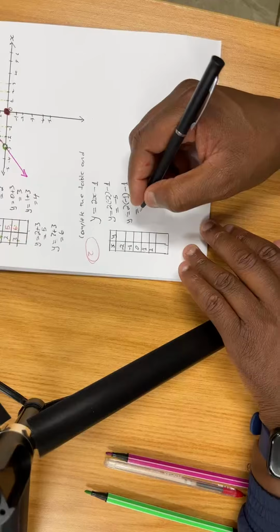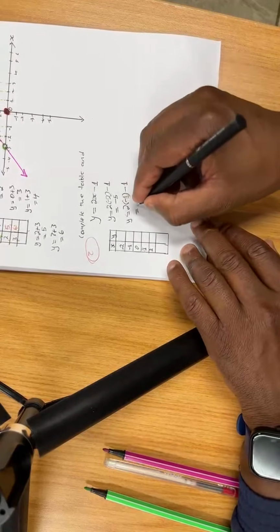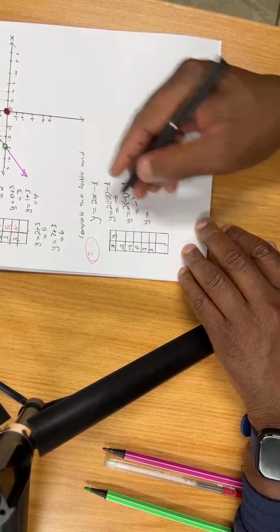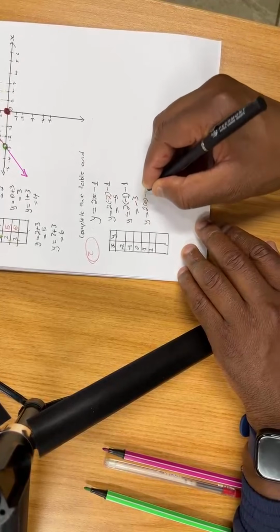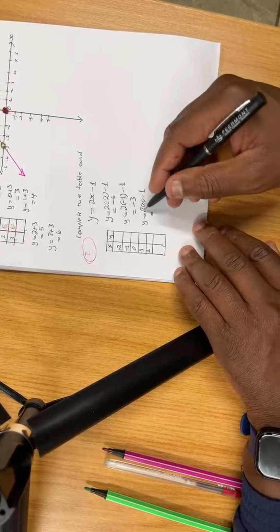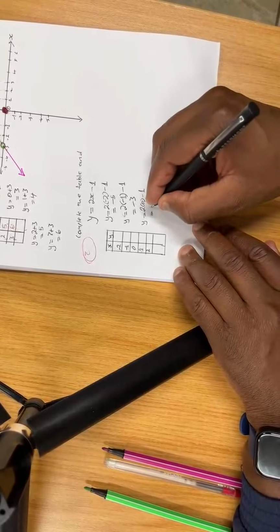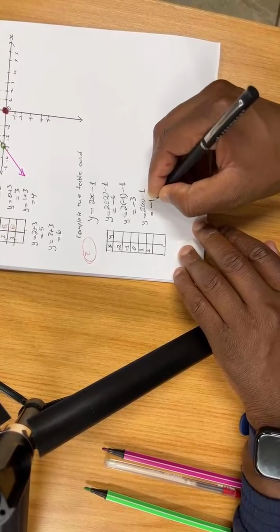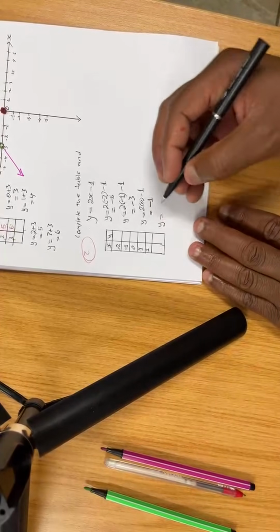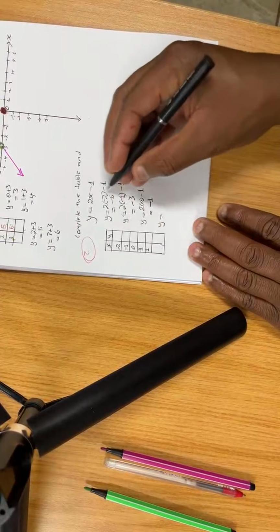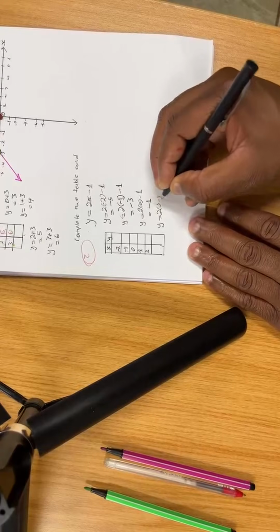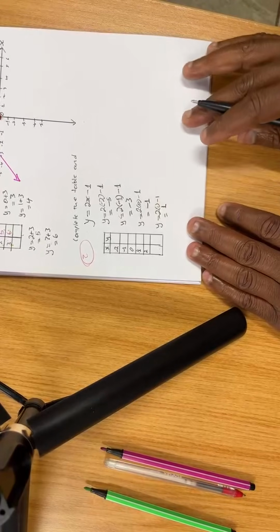Then we replace x with -1. So the answer in this case will be what? It's -3 when you calculate. Then we replace x is 0: 2 open bracket 0 minus 1. 2 times 0 is 0, minus 1 is -1. Then we replace x with 1. So it's 2 times 1 minus 1, which is equals to 1.